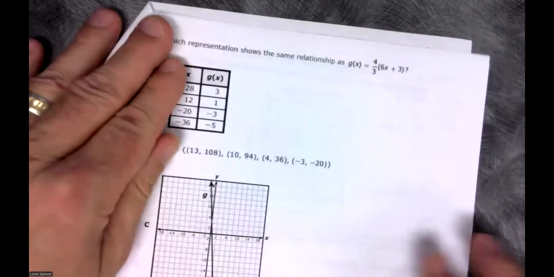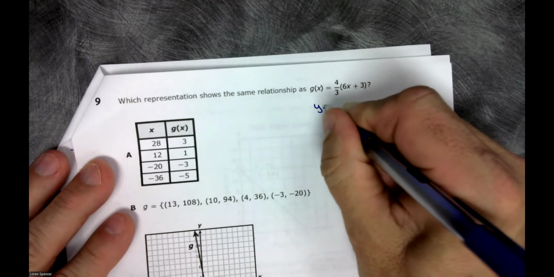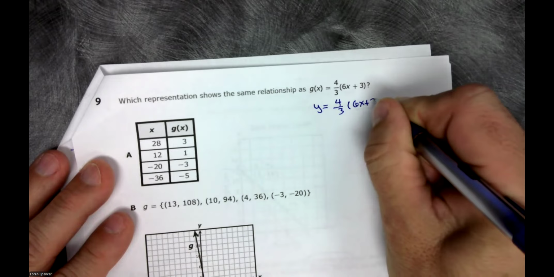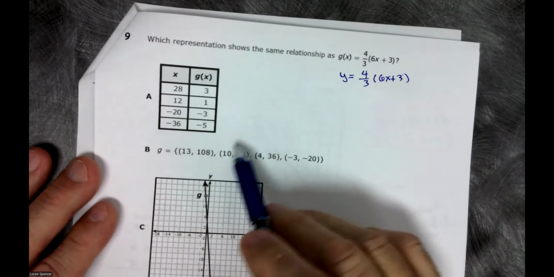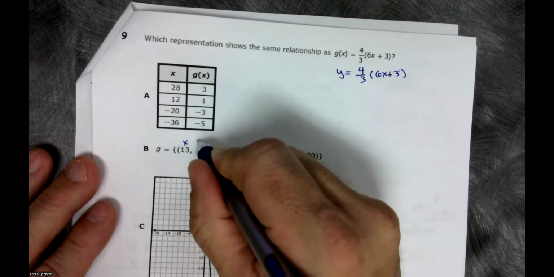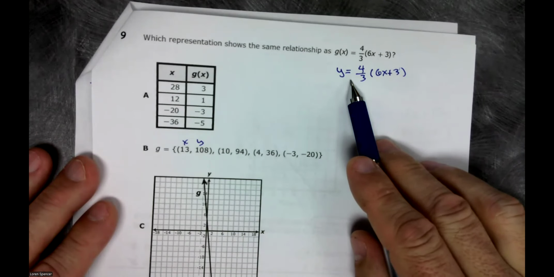Number 9. Which shows the same relationship as g of x equals 4/3 times 6x plus 3. I don't know. But anytime I see something like this, I know this is y. So this is like y equals 4/3 times 6x plus 3. Well, I have a table and I can have graphs and I have points. Remember, these are x's, this is y's, etc. So at this point, I'm just going to go to Desmos. I'm going to plug that in and see what matches and see what happens.